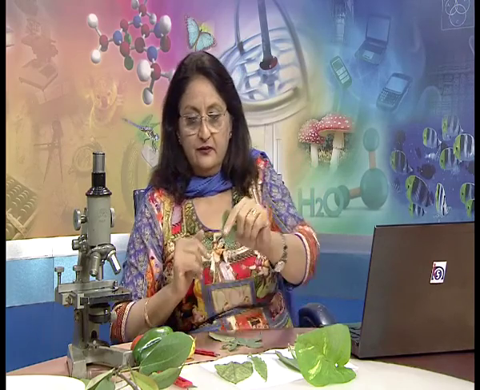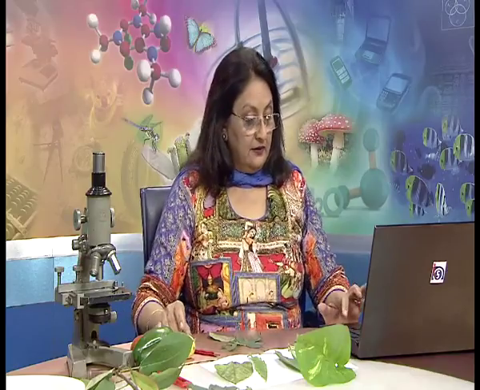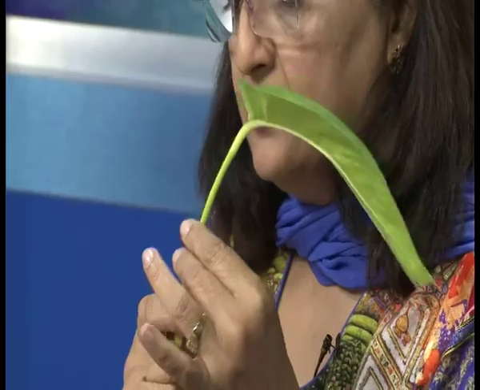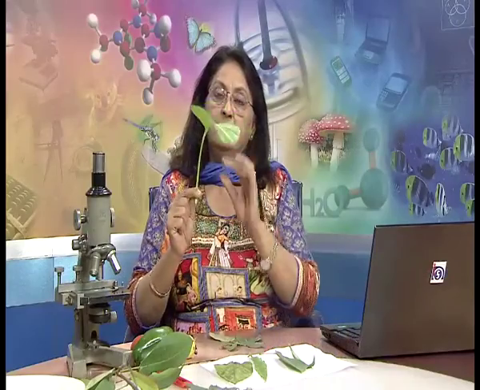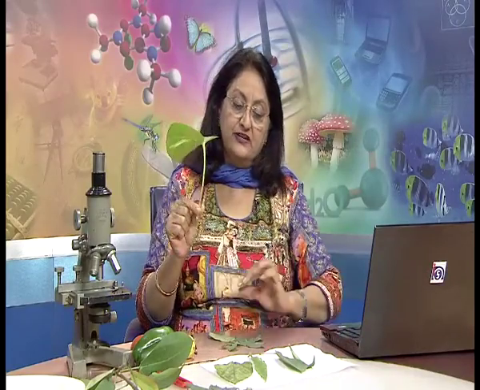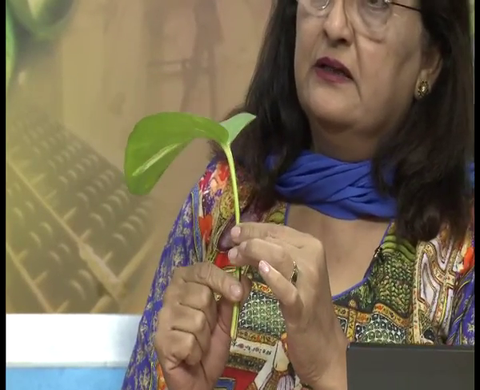Okay. So, now we will move on to the petiole. This is the petiole. It is the stalk of the leaf. A leaf can be petiolate or without even this stalk. Such leaves which do not have a petiole or the stalk are called sessile.